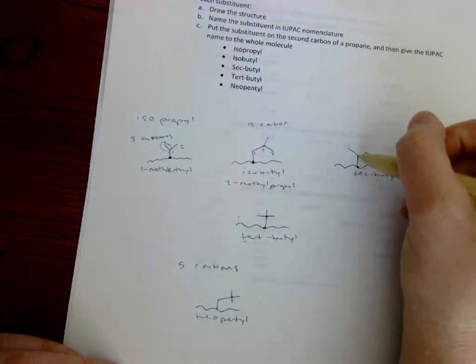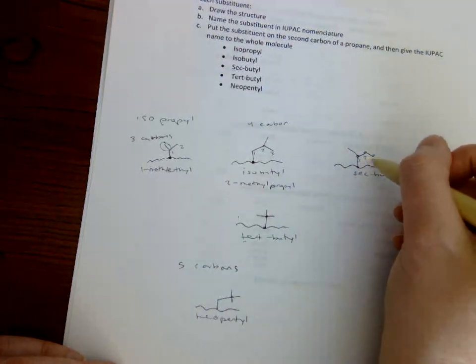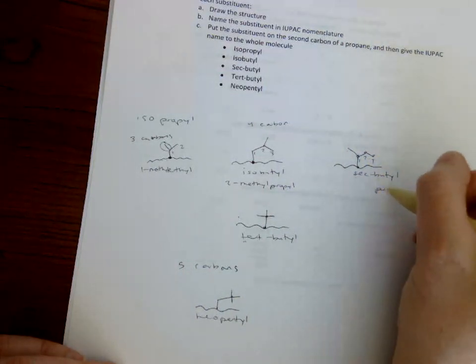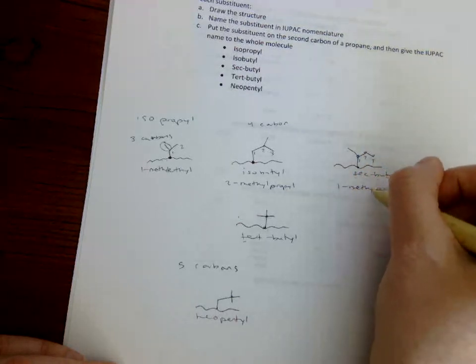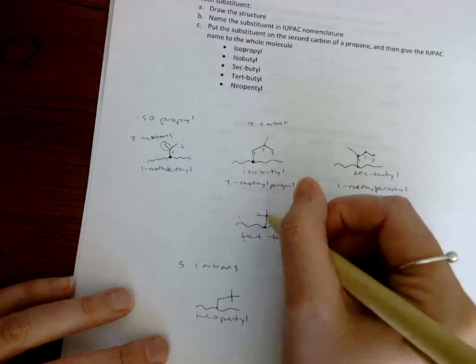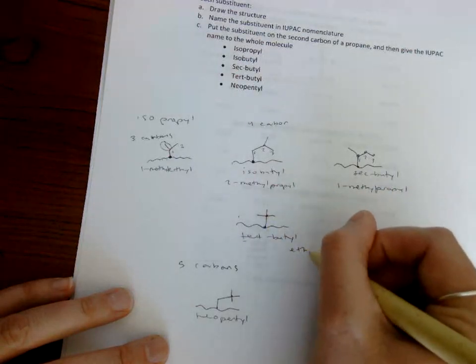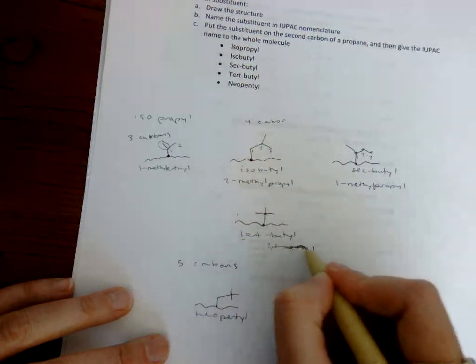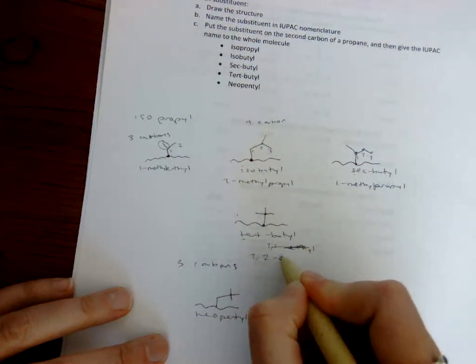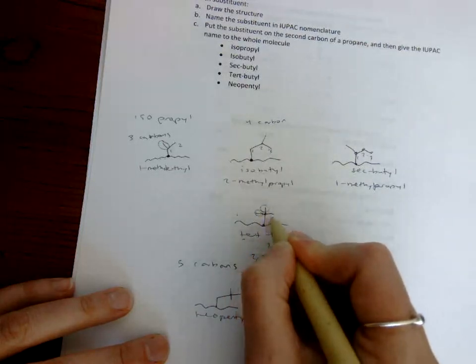Okay, and then sec-butyl, 1, 2, 3 is the longest carbon chain. We number 1, 2, 3. So that's propyl again, and then 1-methylpropyl. And then for tert-butyl, we have 1, 2, so ethyl. But we would have 2,2-dimethyl because there are 2 methyl groups on carbon 2.